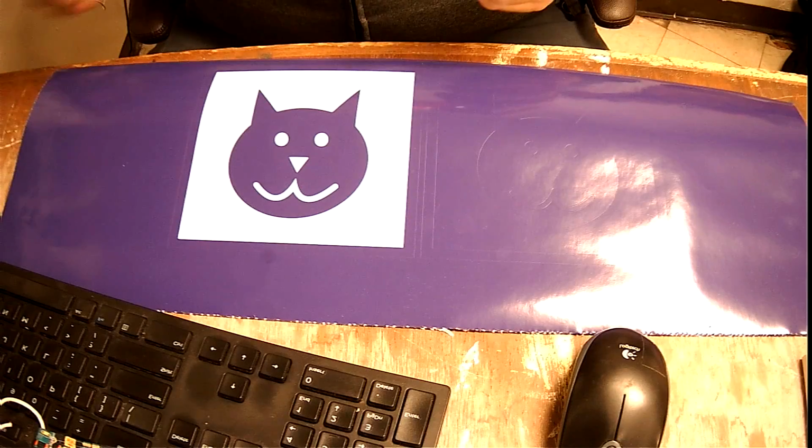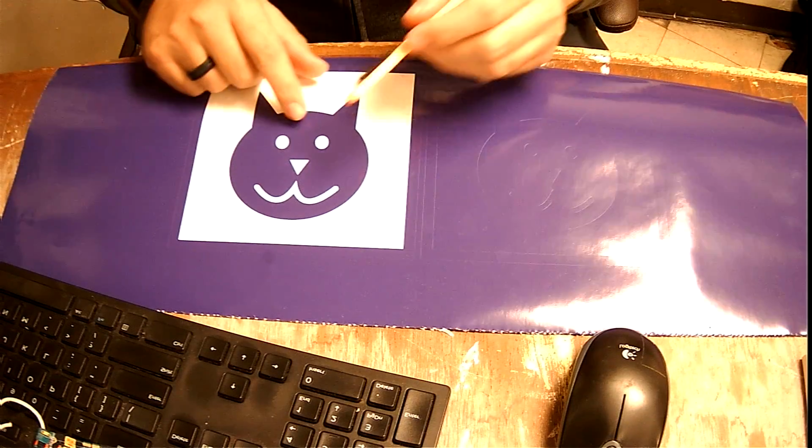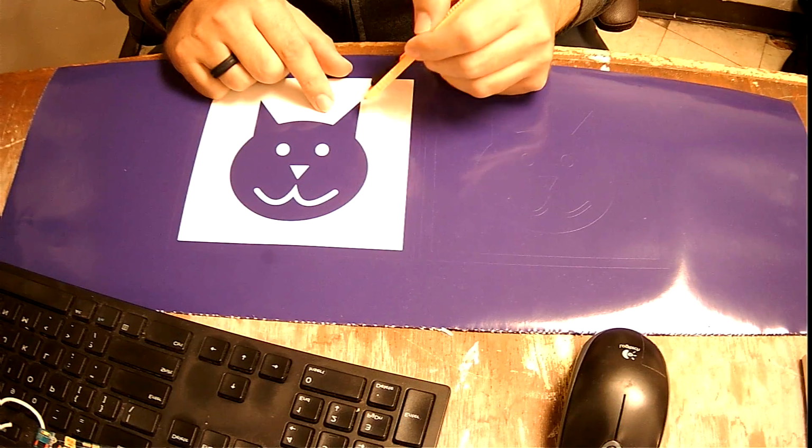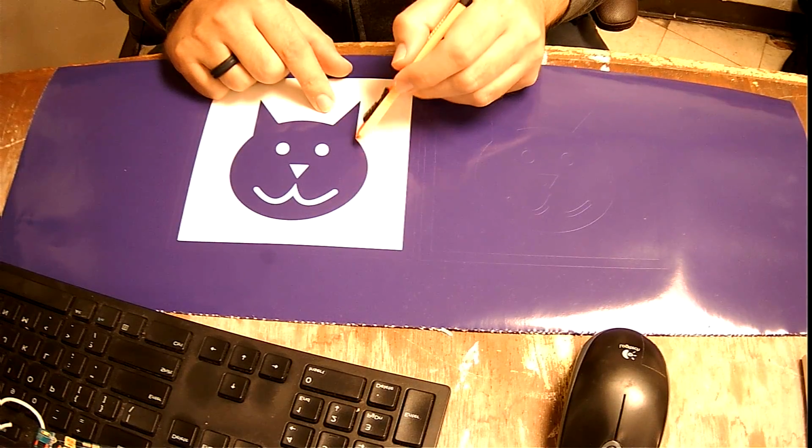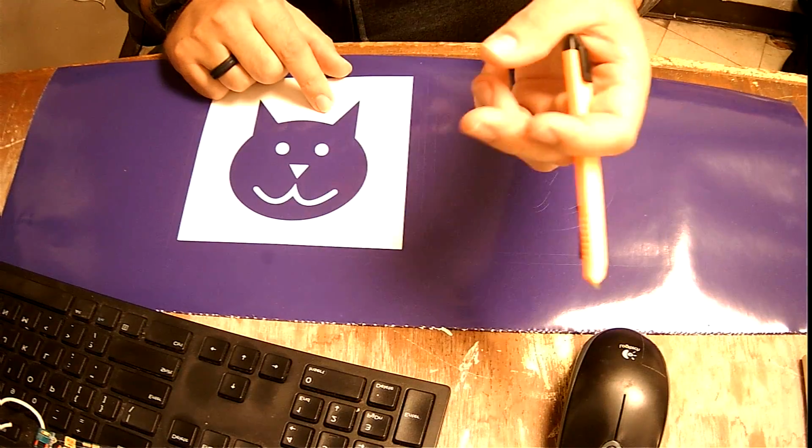And that was just by making sure that we combine those outer shapes. Remember, if we hadn't combined our circle with our triangle ears, there'd be cuts right here. And we don't want those because that would mean that this ear would peel away.